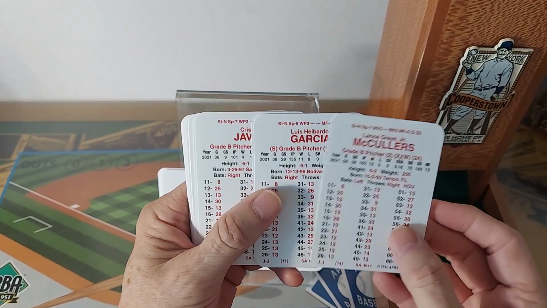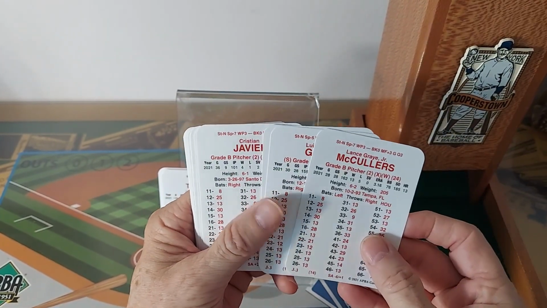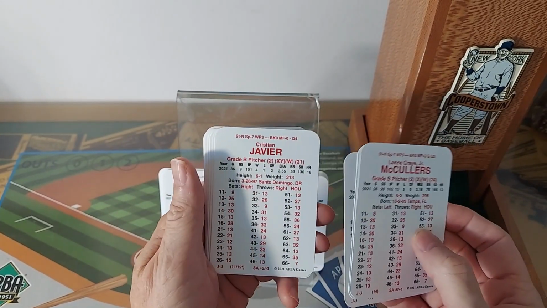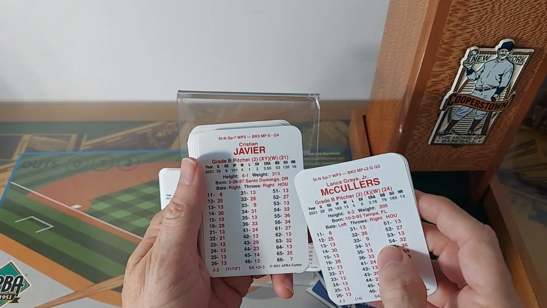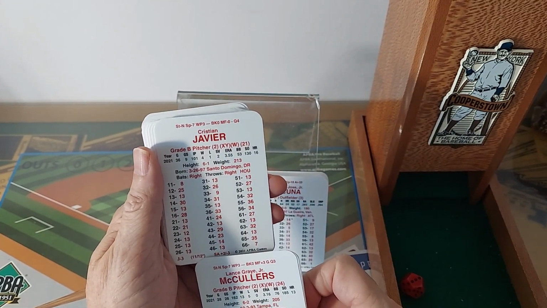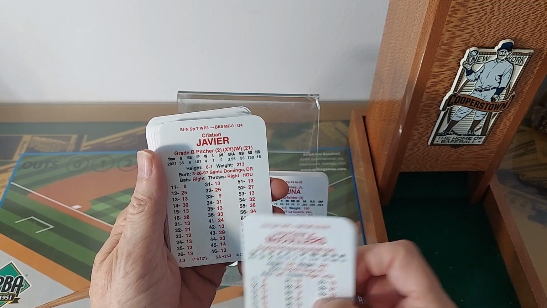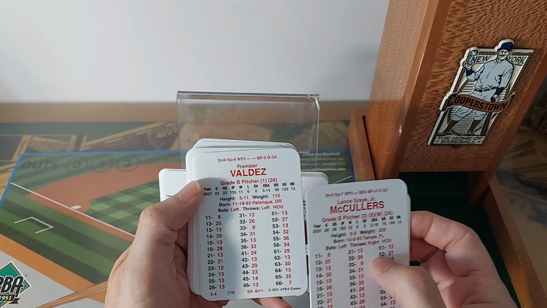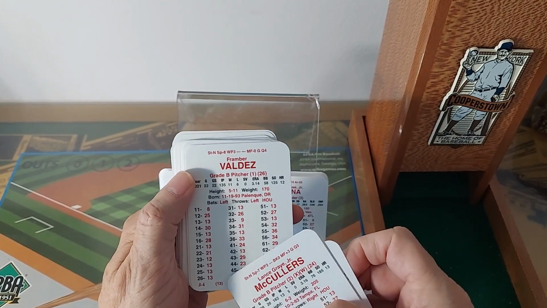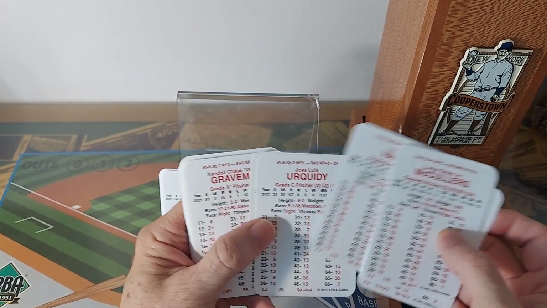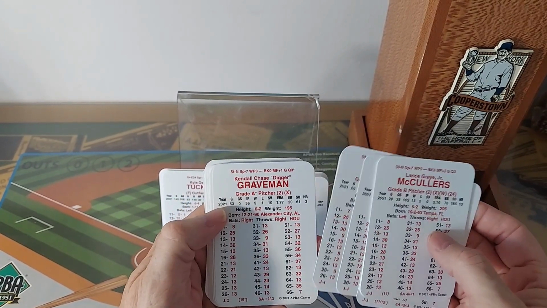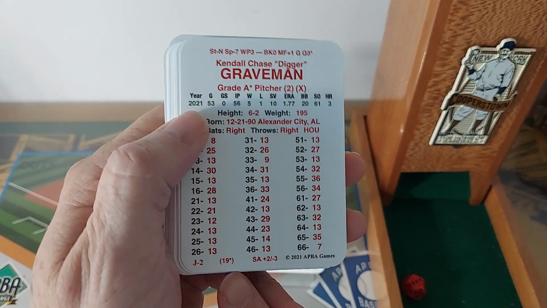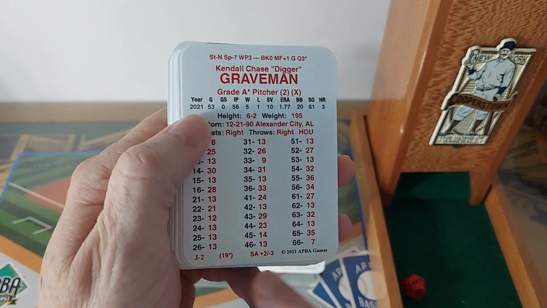Garcia would be an 11. 14 is a B pitcher for Garcia. Greinke is a 7, a C pitcher. Christian Javier is a B pitcher, 11/12. 12 is with relief pitching, 11 starting pitching. The 12 has the asterisks. Framber Valdez is a B pitcher, 13. Let's see if there's any A's. Kendall Graveman is an A pitcher, a relief pitcher. He is a 19 with the asterisks.